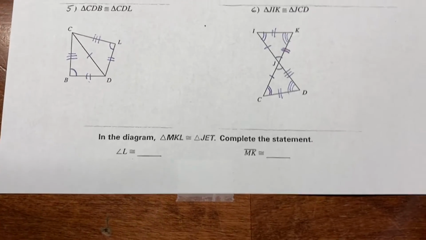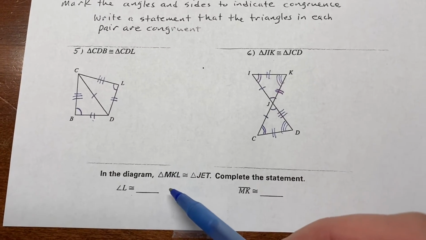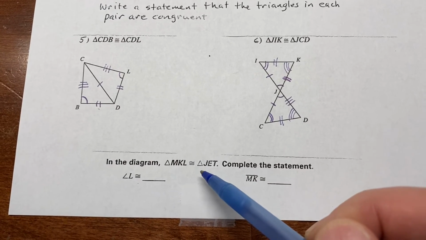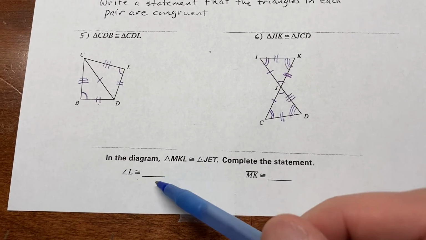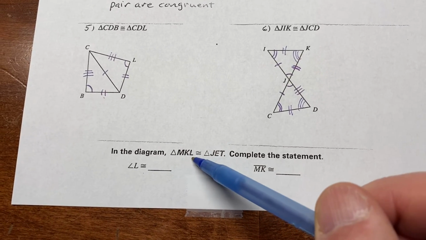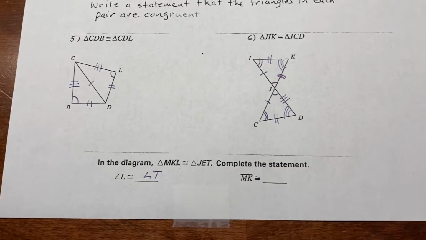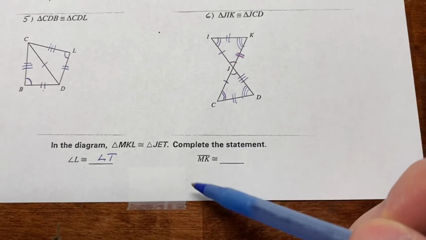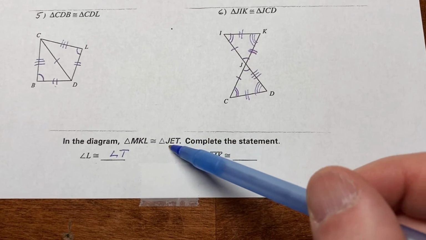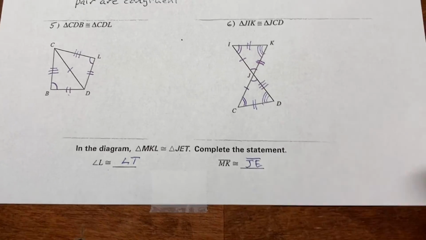And finally, in the diagram, well, we don't have the diagram. Triangle MKL is congruent to triangle JET. Complete the statement. Angle L is congruent to, well, L is the third letter. T is the third letter. Angle T. MK, first and second letter. JE, first and second letter.